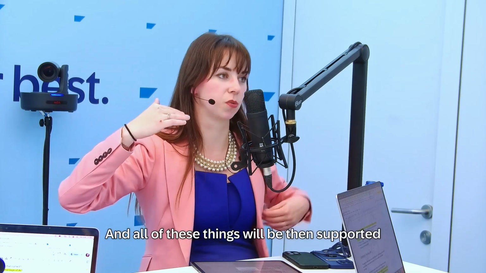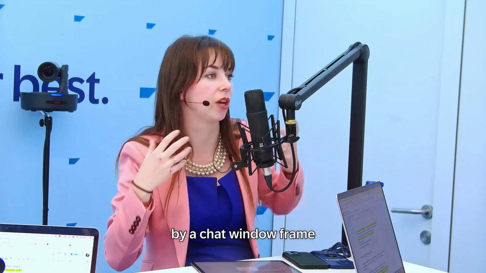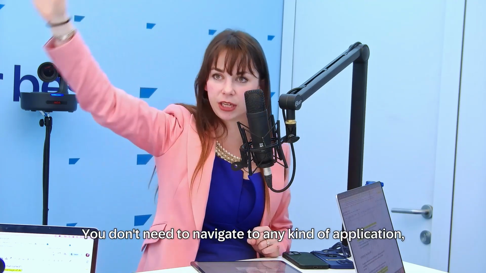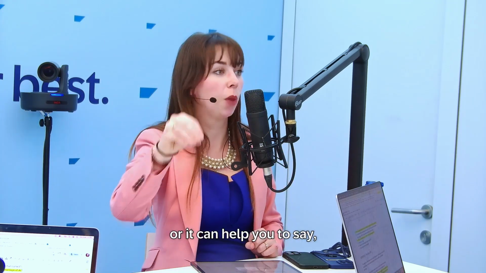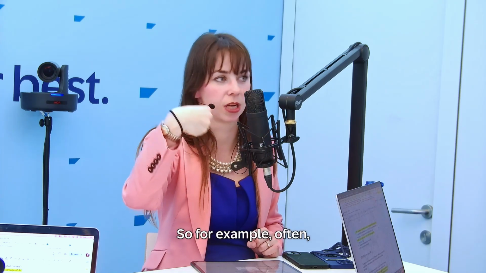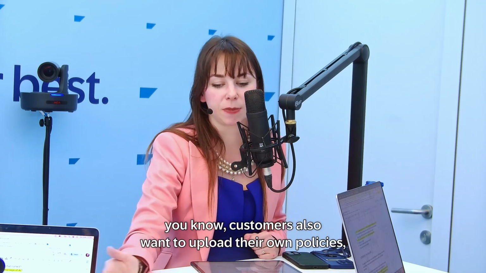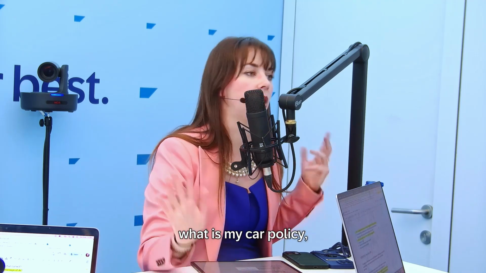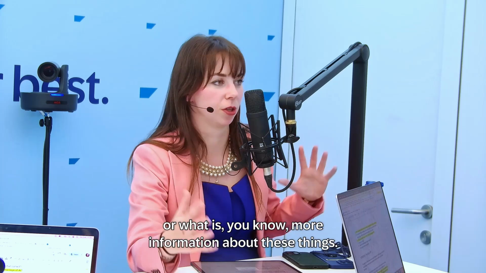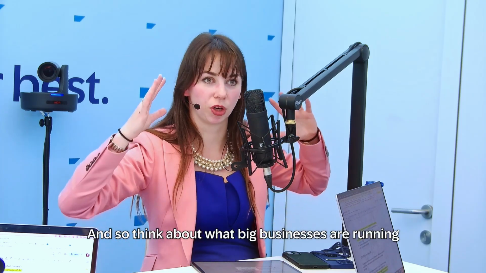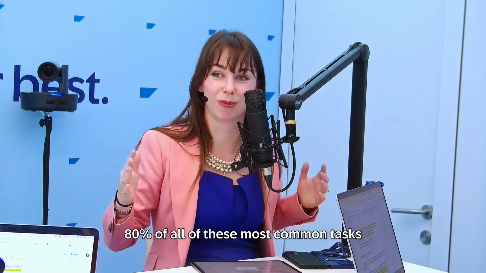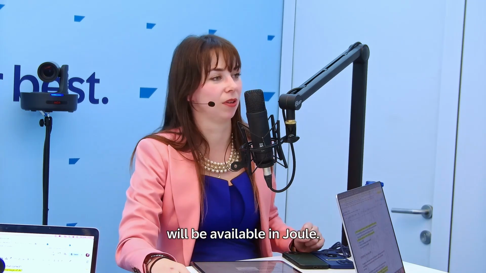All of these things will then be supported by a chat window, where you can either do it directly in there, so you don't need to navigate to any application, or it can help you with information. For example, customers often want to upload their own policies, so they can ask, what is my car policy? Think about what big businesses run across HR, finance, supply chain. 80% of all of these most common tasks will be available in Joule.